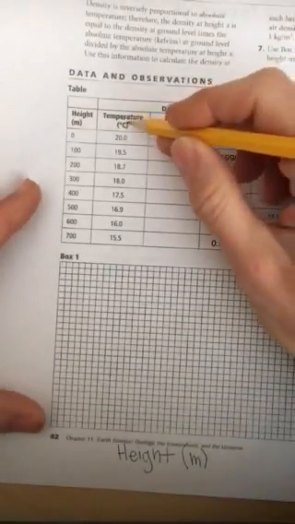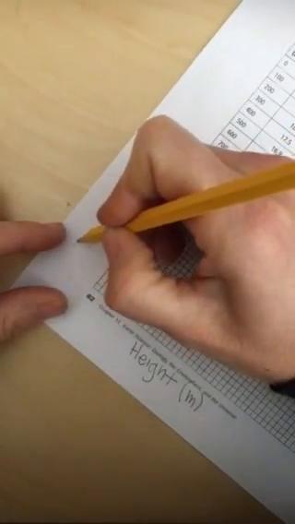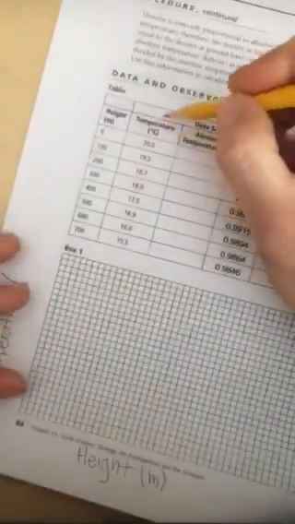And then it says do temperature on the vertical axis. So that will go right here. So I'm going to turn the paper sideways and write. I think it's because I can't see my writing, except through the video, that it looks so funny. Temperature, and we're going to put our units, it's degrees Celsius.